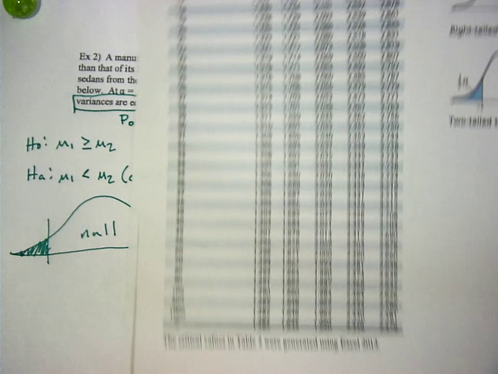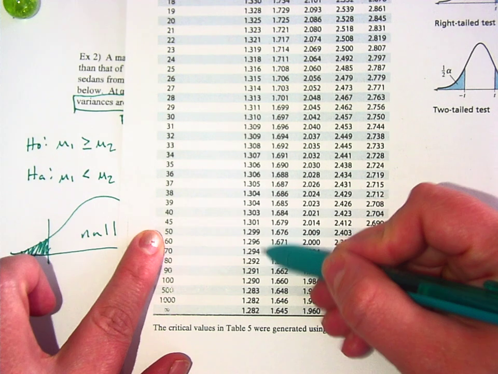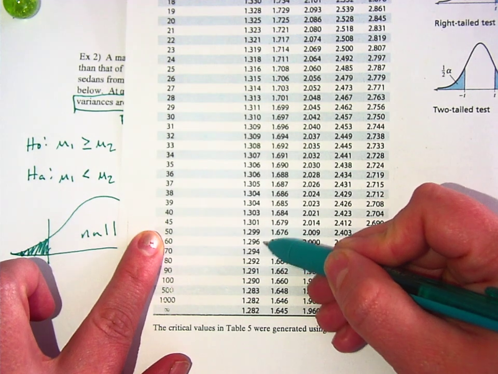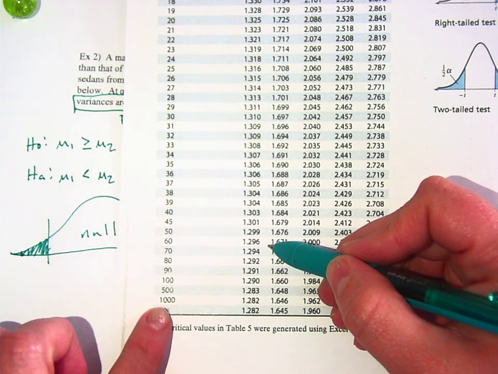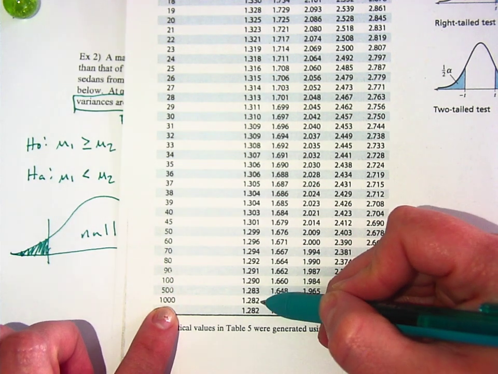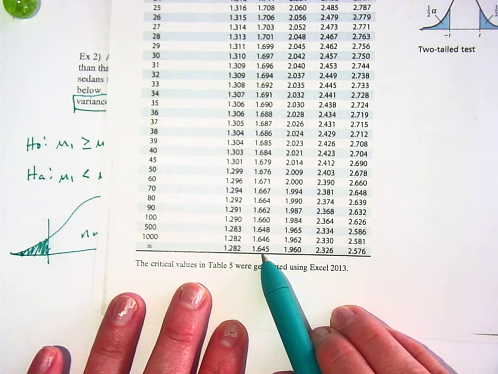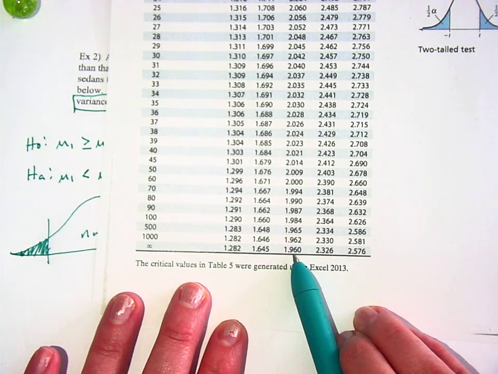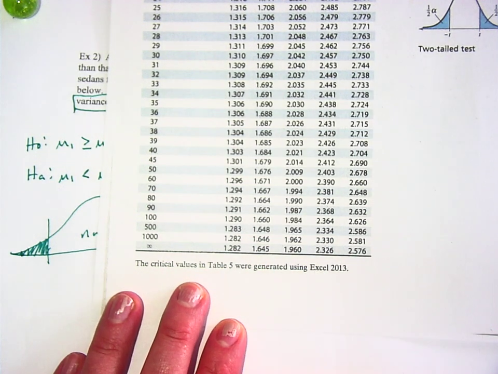What if you ended up with 62 or 63? It's not on the list, so go to the nearest one, rounding down. If you look at the difference between 60 and 70, there's just not a lot of variation. From 500 to 1,000, you end up in between 1.645 and 1.96. They're getting closer and closer to the rejection regions you would get with z-scores.